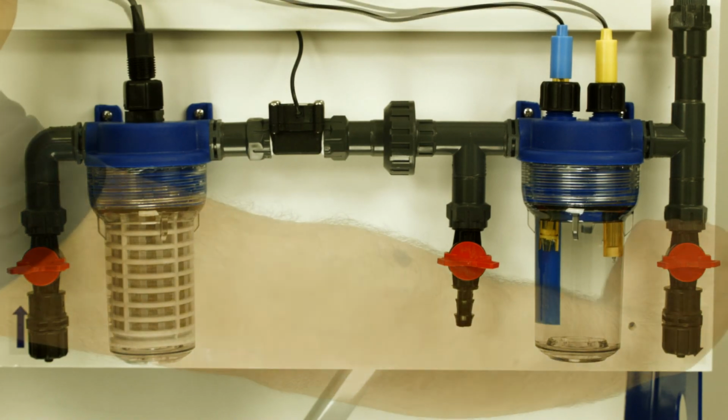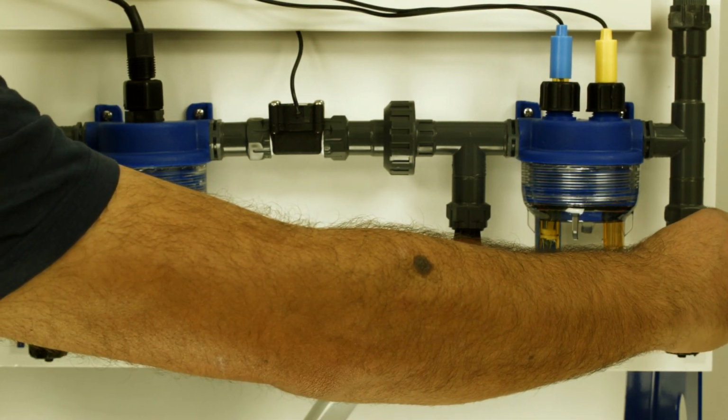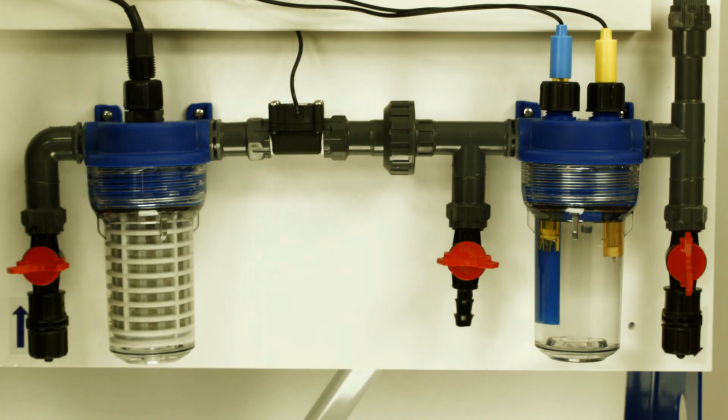First open the outlet valve of the sample chamber. Then open the inlet valve and be sure to allow water flow.